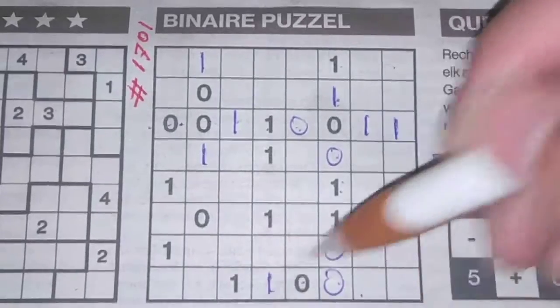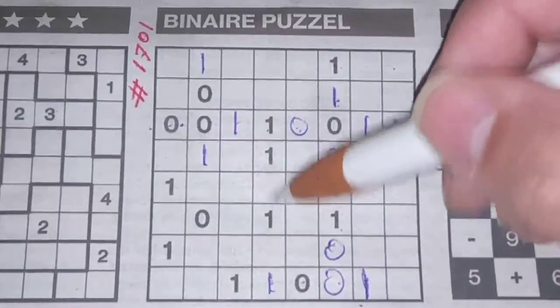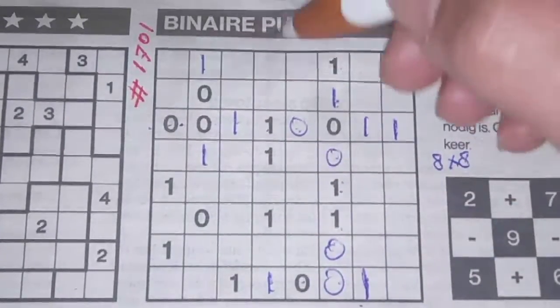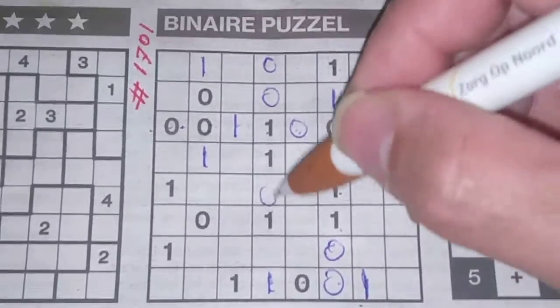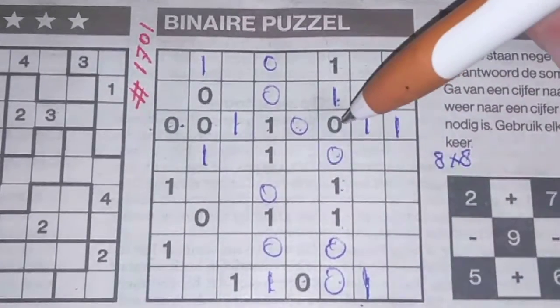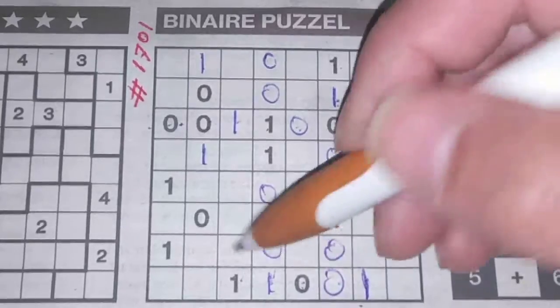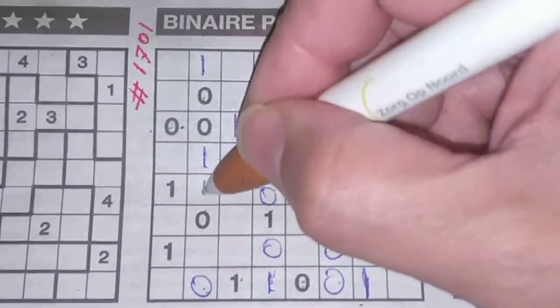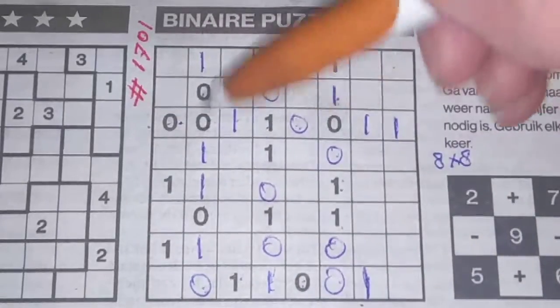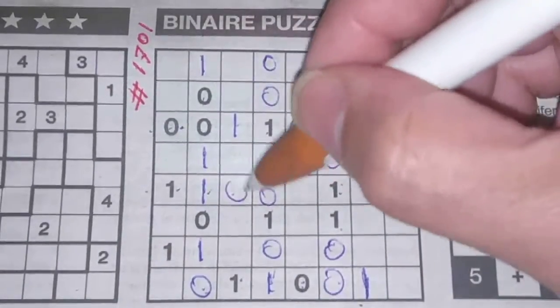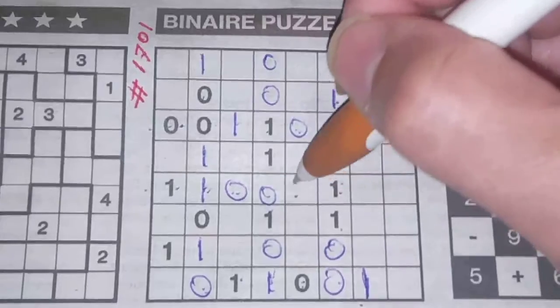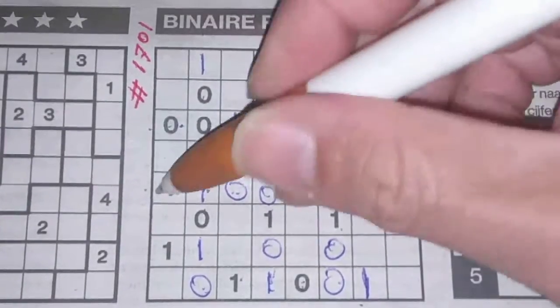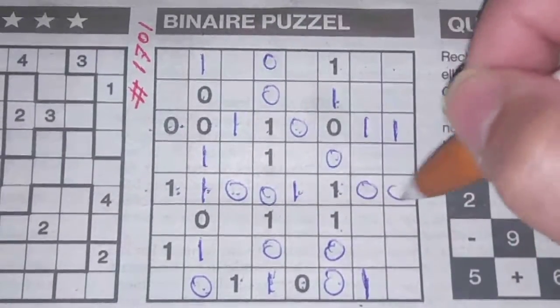Double O, here 1, then 1. We have now 4 1s in this column, so the rest are O's. Double 1, here O, then O. We have now 4 O's, so the rest are 1s. Double 1, here O, then O. Double O, here 1, then 1. We have now 4 1s, so the rest are O's.